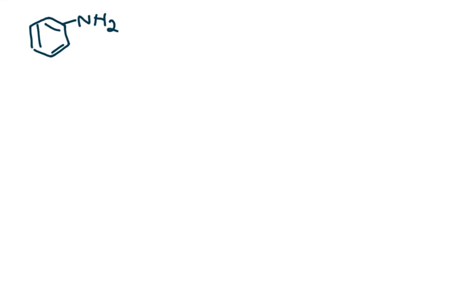So whenever you see a nitrogen in chemistry, it's going to be basic, especially in this acid-base chemistry. You hear nitrogen or you hear amine, you think basic. So this is called aniline. And the formula for it is C6H5NH2. And so it's going to gain a proton and become C6H5NH3 plus, because protons are plus.